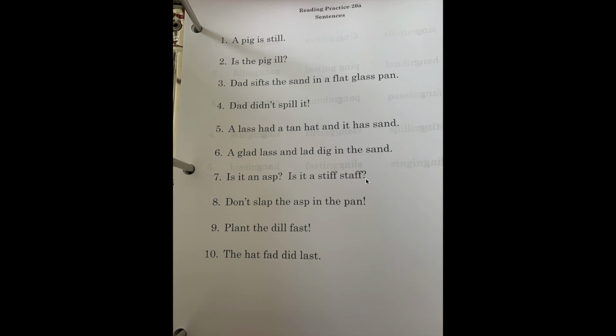So there's different ways that you need to kind of raise and lower your voice when you're reading a sentence. When you're reading a sentence and it ends in a period, you can just read it in your normal voice. But if you're reading it with the question mark at the end, then usually the last word that you say is going to be in a higher pitch than the other words. So listen to how I say the two. So here I would say, a pig is still. But here I would say, is the pig ill? So did y'all see how I said a pig is still versus is the pig ill? With the question mark, my voice went higher on that last word.